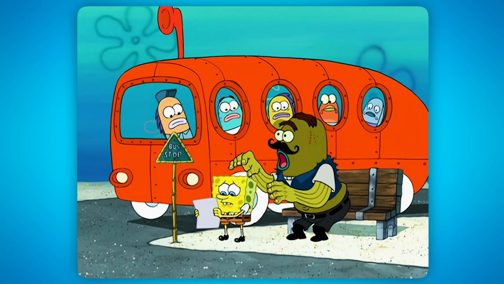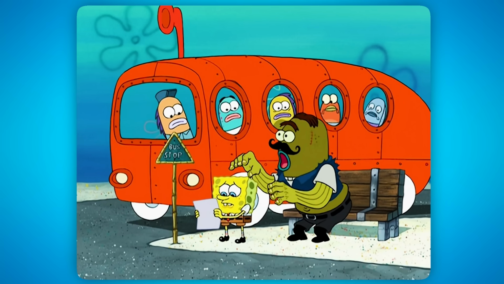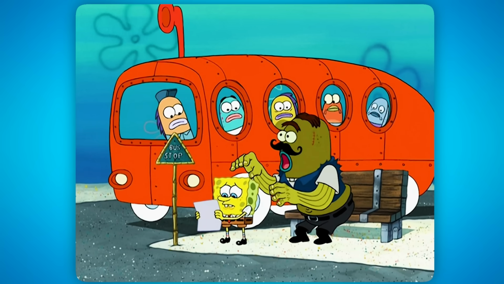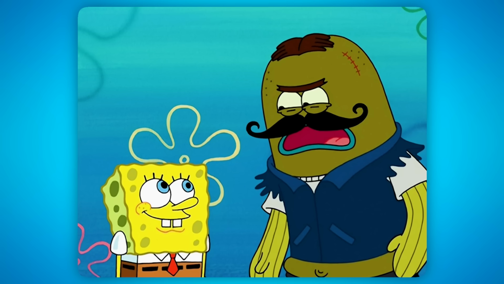The Strangler completely snaps and runs away. This professional killer, who's probably murdered tons of people, gives up on one Sponge because dealing with him is too annoying. He literally flees the country to get away from SpongeBob. But SpongeBob follows him onto the plane because he still thinks the guy is protecting him.